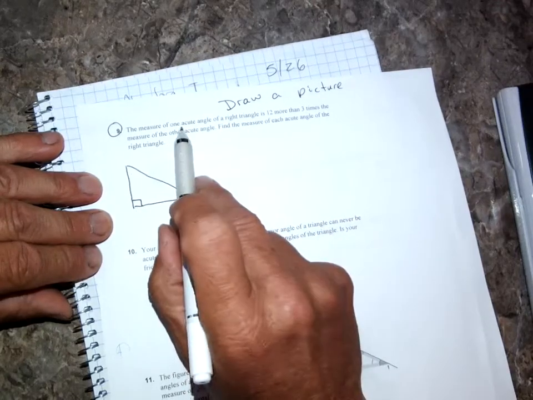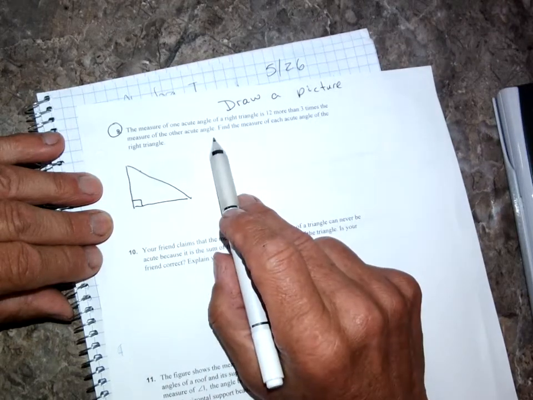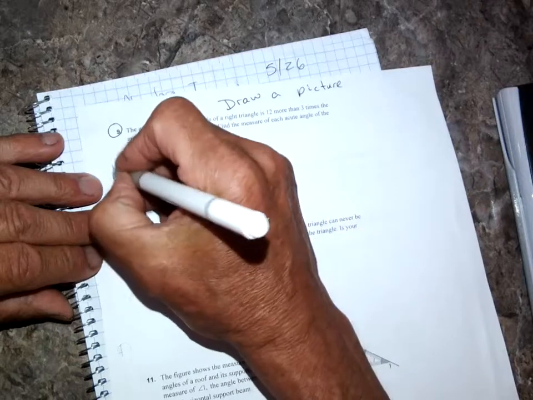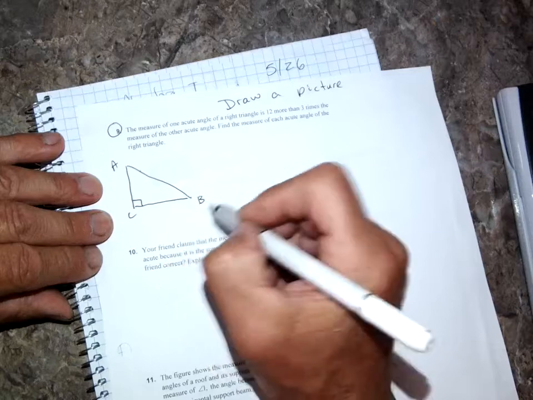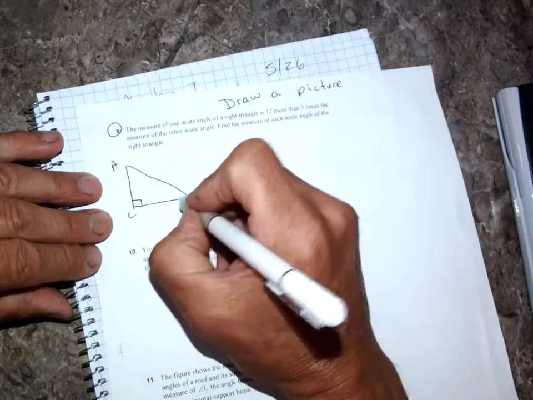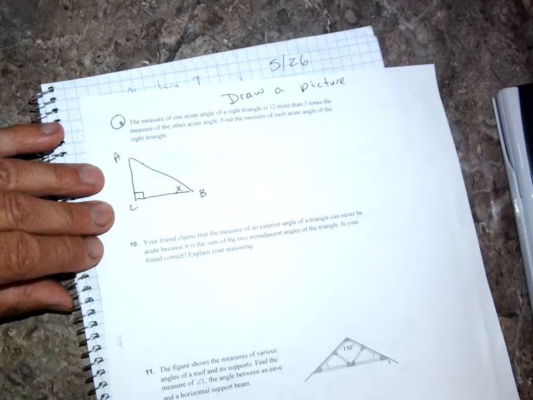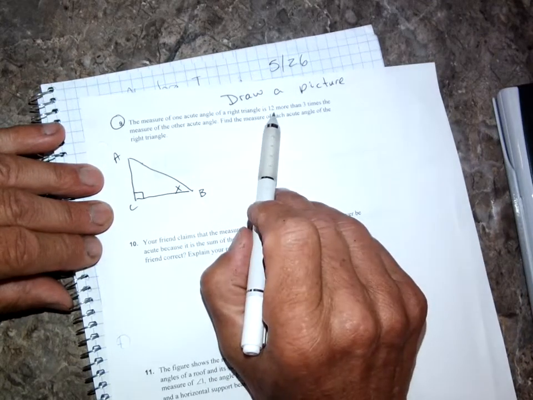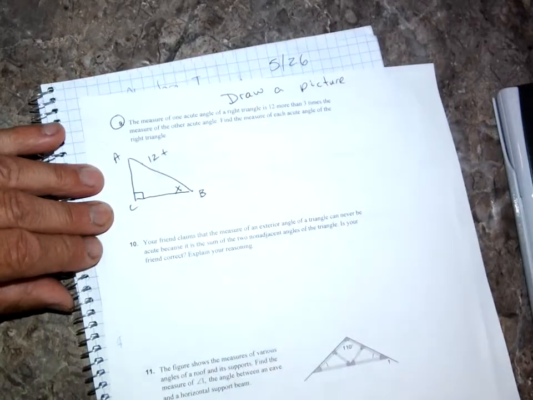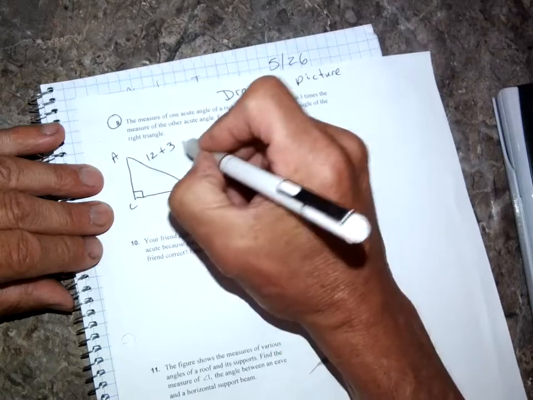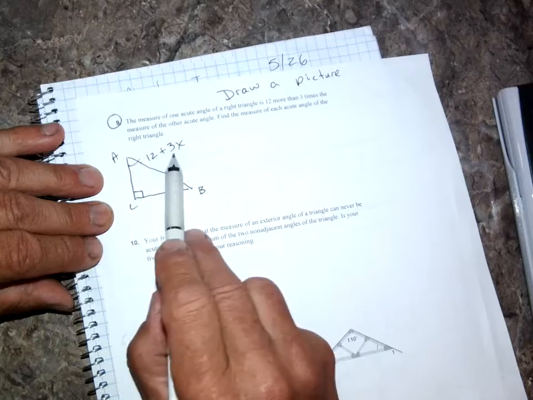The measure of one acute angle of a right triangle is 12 more than 3 times the measure of the other acute angle. So let's have angle A, angle B, and angle C. I don't know anything about angle B at all. Nothing. So let's call this X. Why not? Because it's unknown. X is our variable. So then the other one is 12 more than 3 times the measure of this one. So this angle is 12 plus 3 times the measure of that angle.